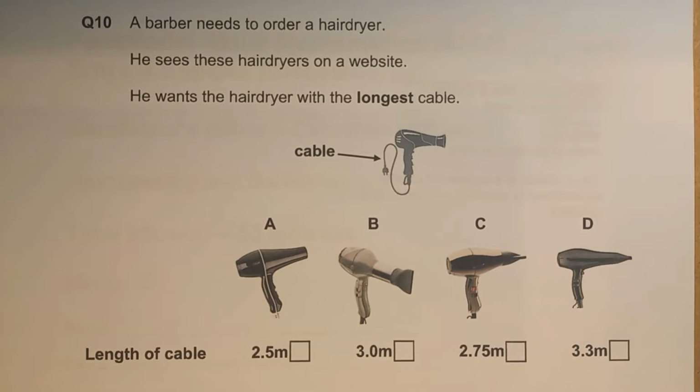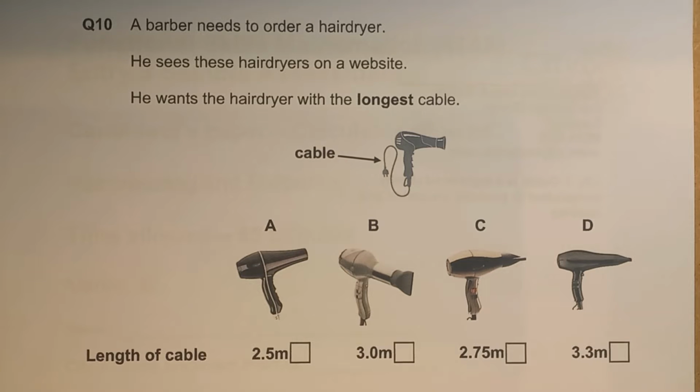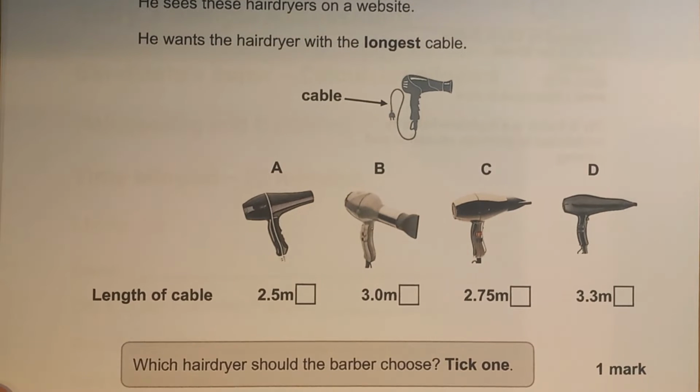Question 10. A barber needs to order a hairdryer. He sees these hairdryers on a website. He wants the hairdryer with the longest cable. Okay, and we've got the length of cable given here. So A is 2.5 metres, B is 3.0 metres, C is 2.75 metres, and D is 3.3 metres. Okay, which hairdryer should the barber choose?